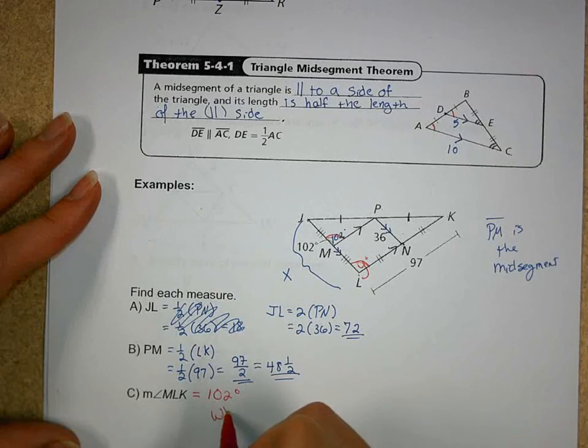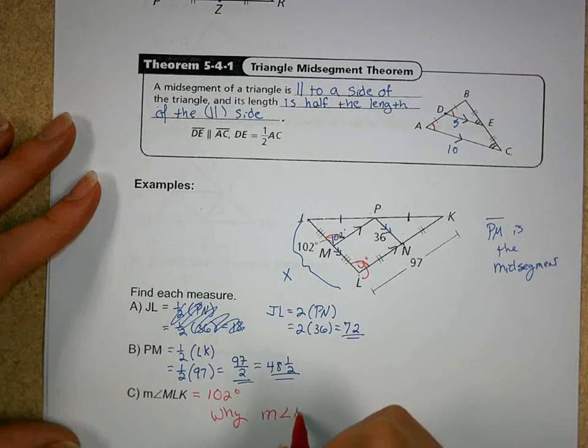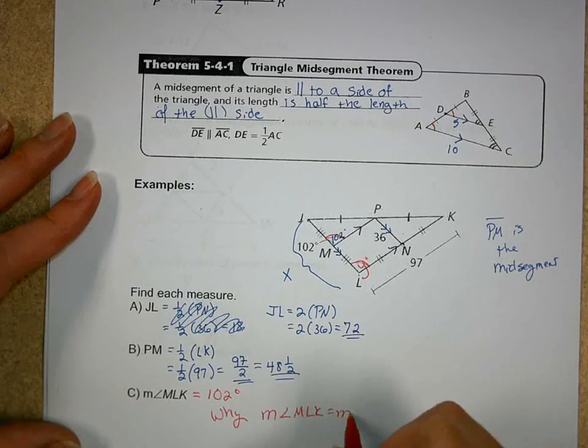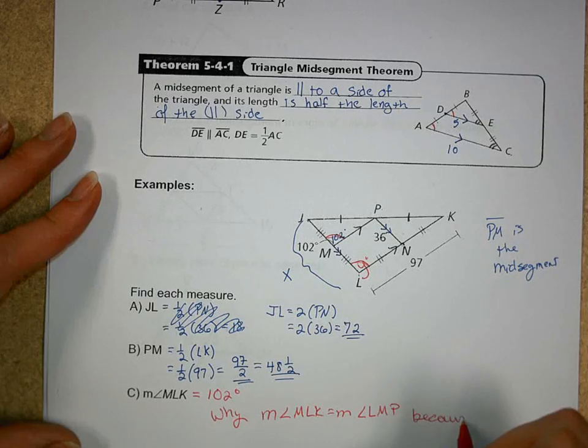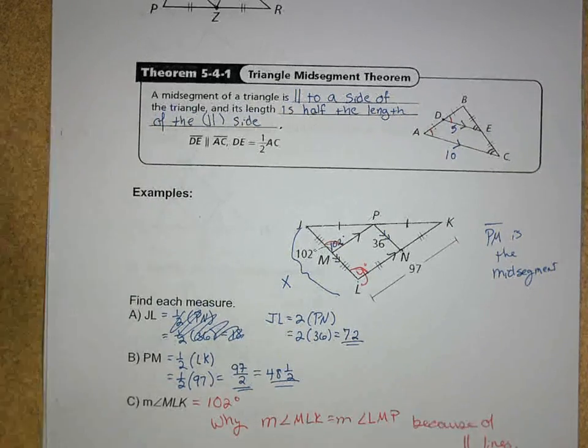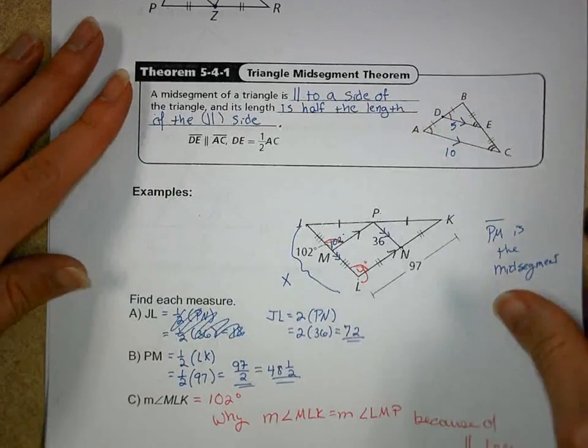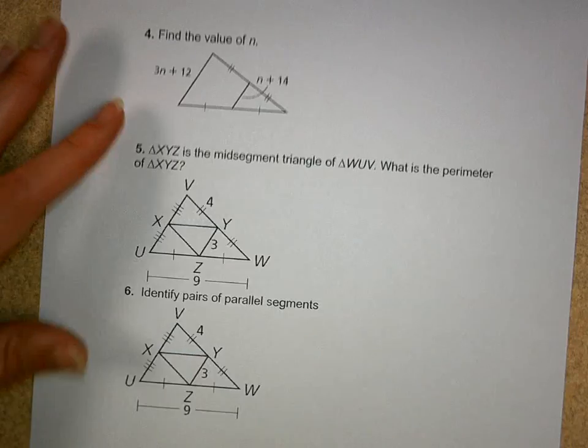Why? Because the measure of MLK is equal to the measure of angle LMP because of parallel lines. All right, so think of it in that sense because they're corresponding. All right, now we're going to go to the next page.